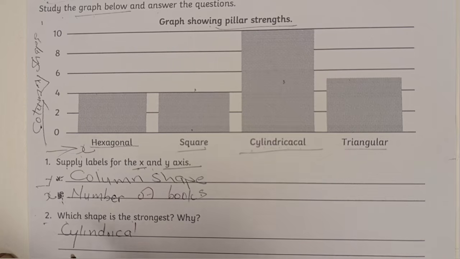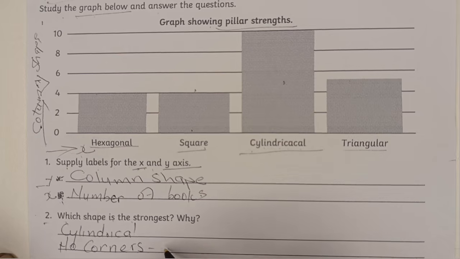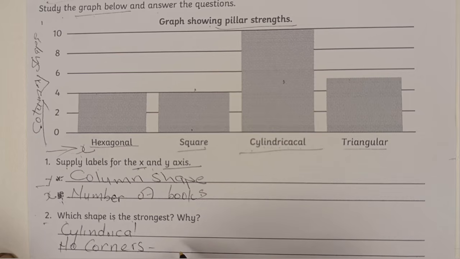It is cylindrical because it has no corners, because corners cause weak points.